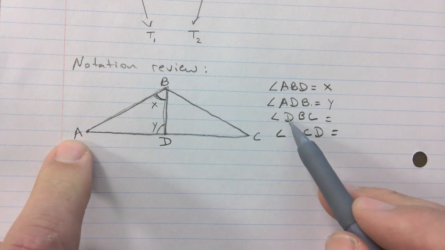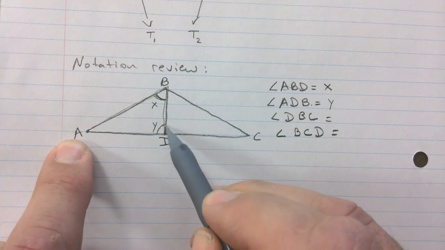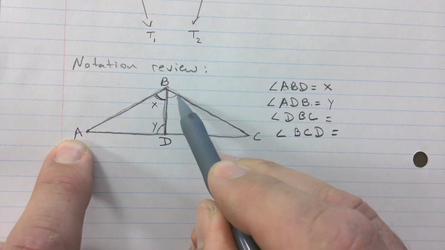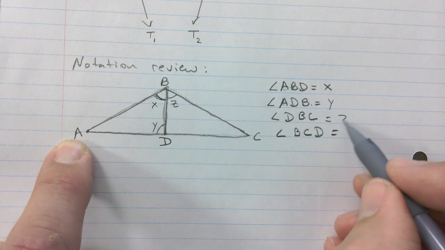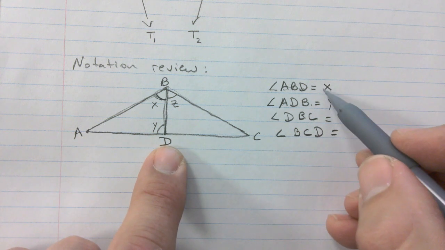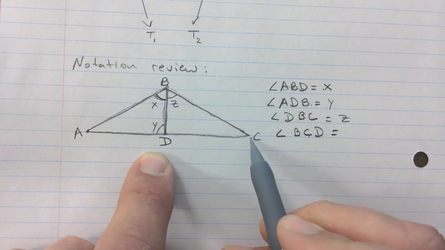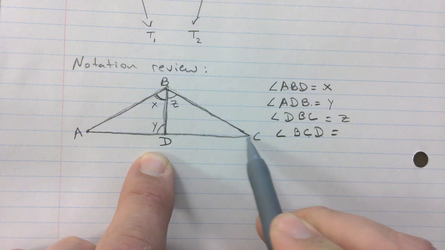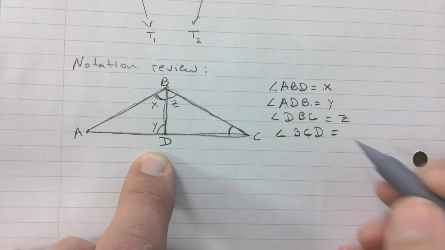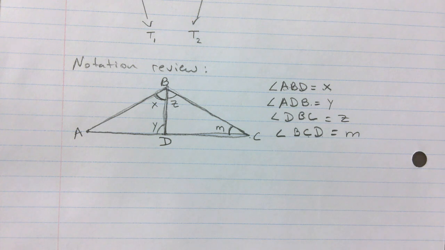And DBC. If you connect those points, you formed an angle there. Let's call it Z. If you want to highlight that, go for it. Choose a color and match it, right? And then BCD. So you start with B, you go to C, and then D, you form the angle right there. Let's call it M. That's my review for notation, 3-letter angle notation. Okay, that's all I'm going to do here.